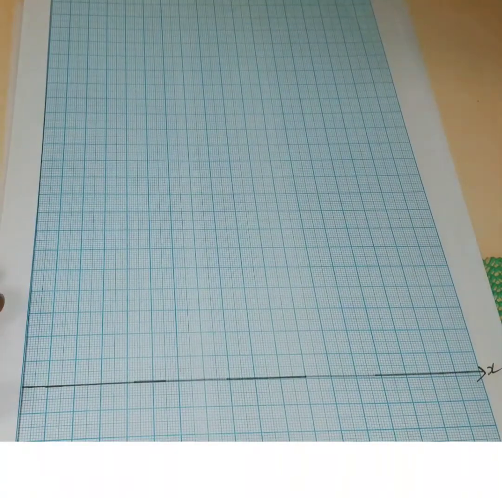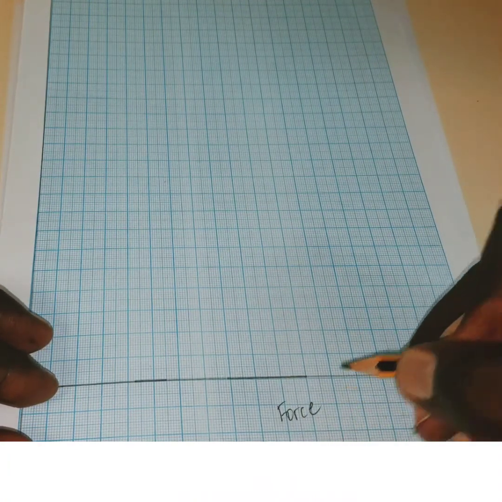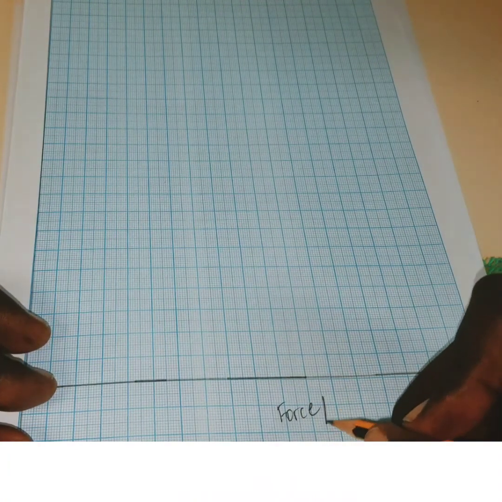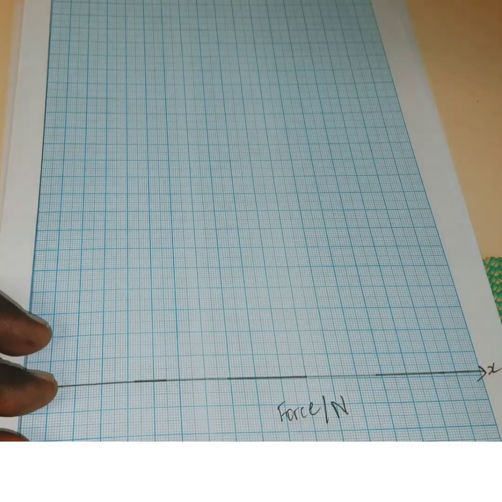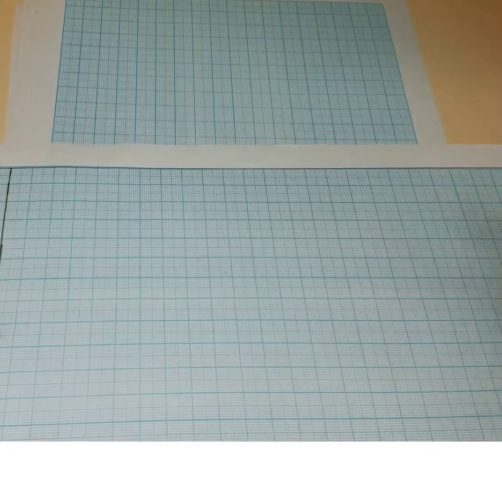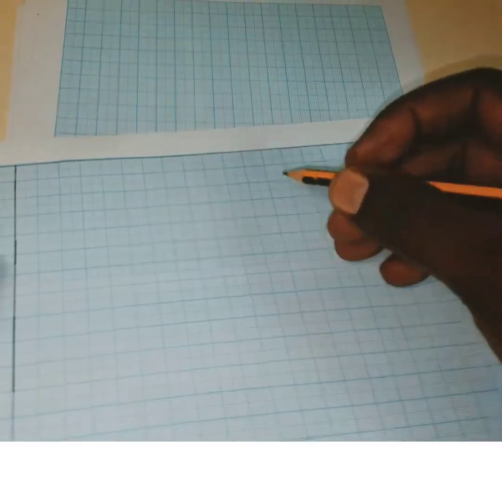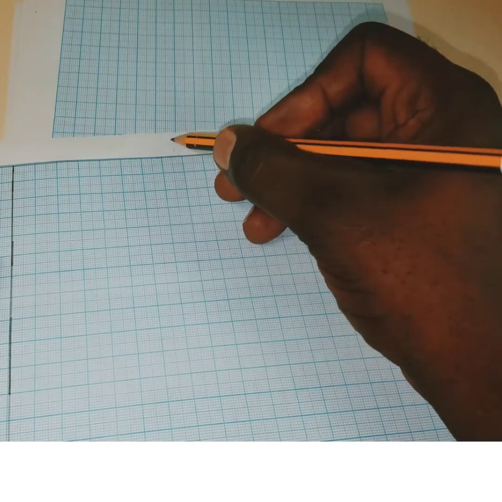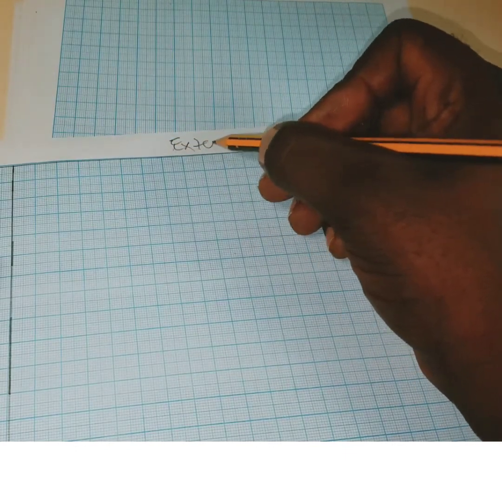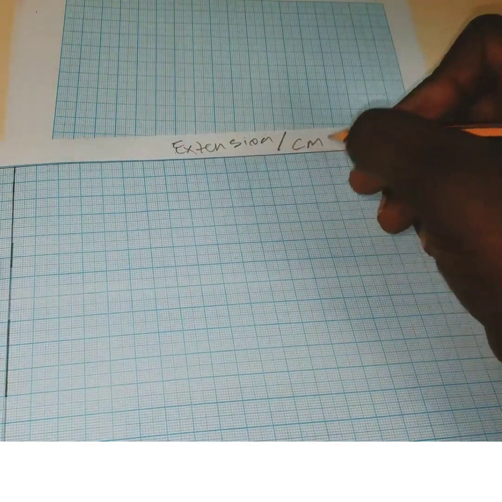Okay. So on the Y-axis, we have the force. So I'm going to write force. And I have to write the unit of force as well, which is newtons. So force in newtons. And then now I'm just going to turn this so we can write the unit on the X-axis and what's on the Y-axis as well. On the Y-axis, we have extension. Okay. How did we measure extension? It was in centimeters. All right.